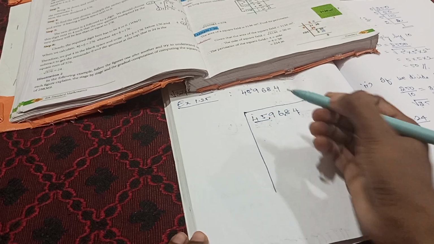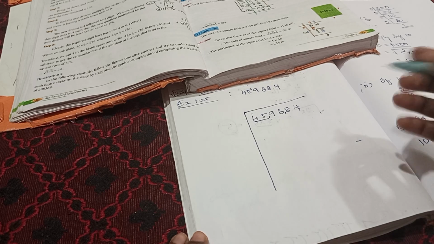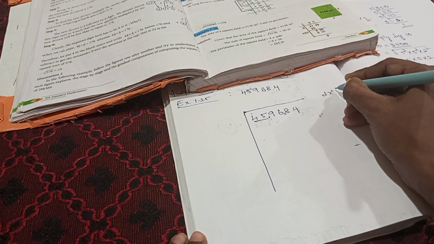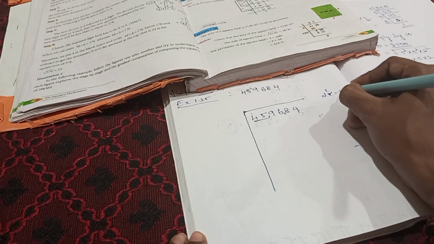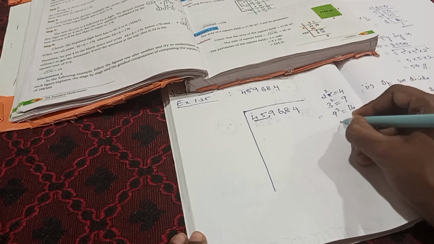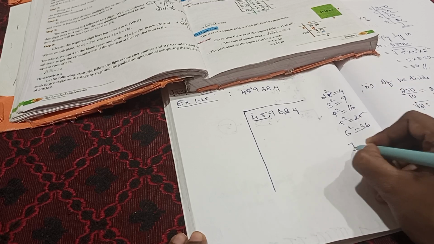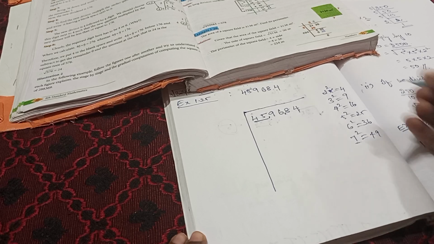45. So 45 is the first number, no? So you have to find out for which square number it comes. Okay, for example, 2 2s are 4, so 2 squared is 4. Likewise 3 squared is 9, 4 squared is 16, 5 squared is 25, 6 squared is 36, 7 squared is 49. That means they are square numbers.